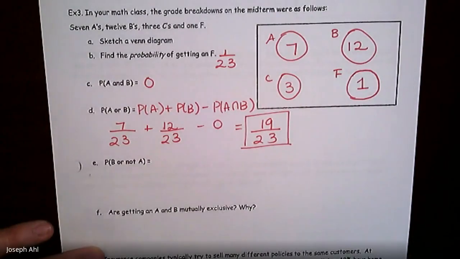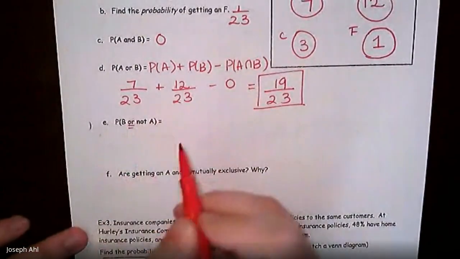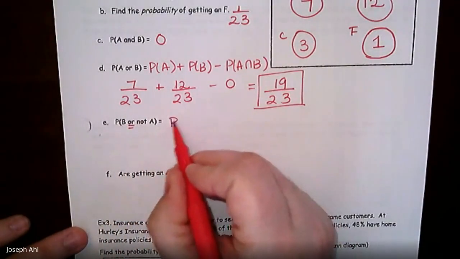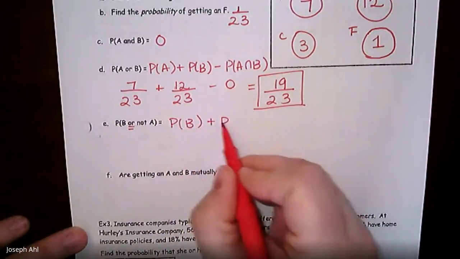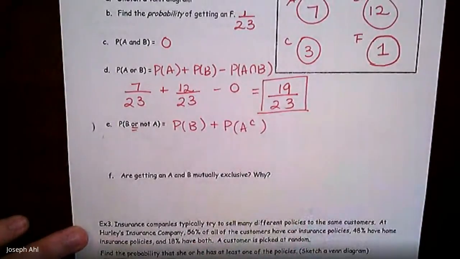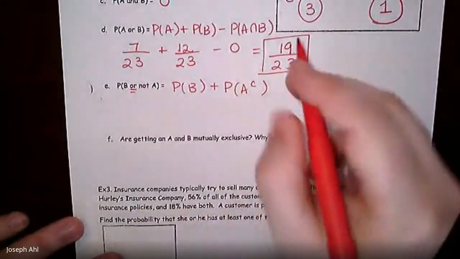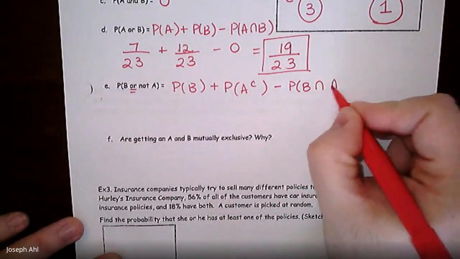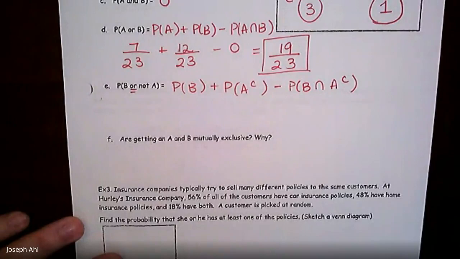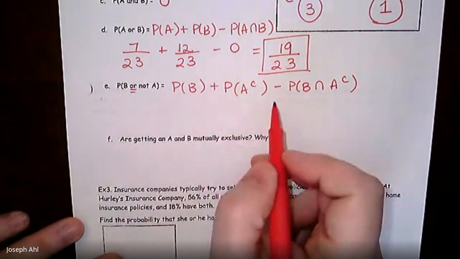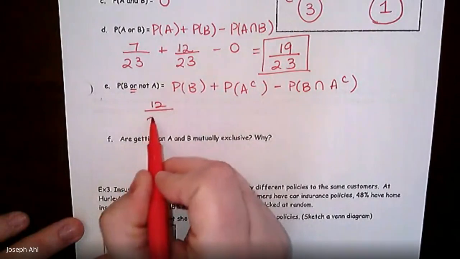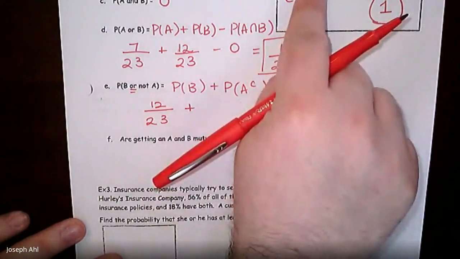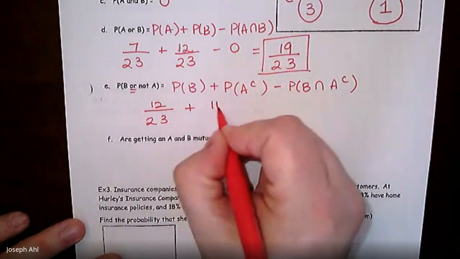And then we have to be a little bit careful in part E. Part E is another OR statement. So the probability of B or not an A. So that would be the probability of B plus the probability of not A, which I'm going to write as A complement. Hopefully you're good with that notation. Minus the intersection of getting a B and not an A. So for this one specifically, the probability of B we saw is 12 out of 23. The probability of getting not an A would be everything except 7. So that would be 16 of the 23.